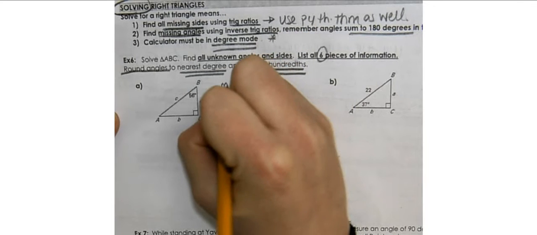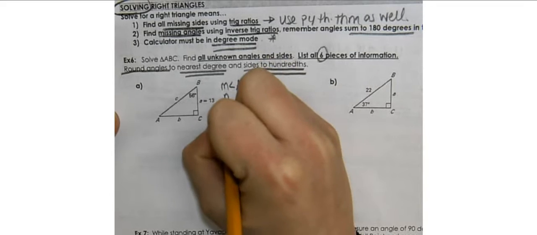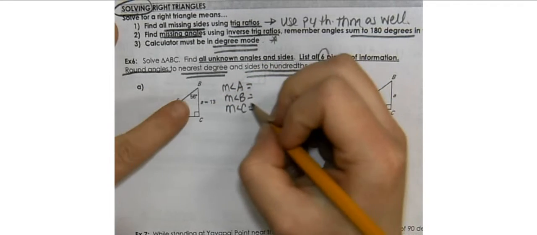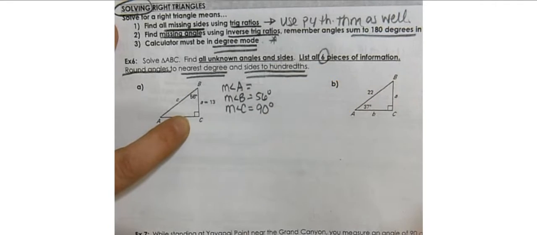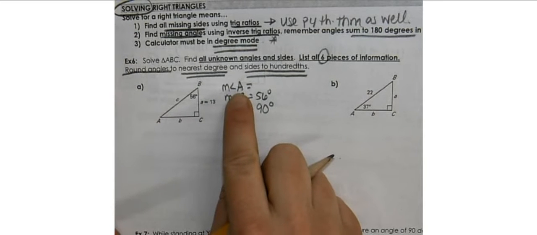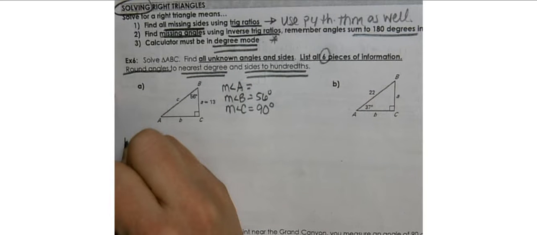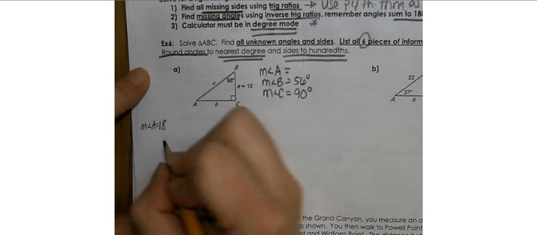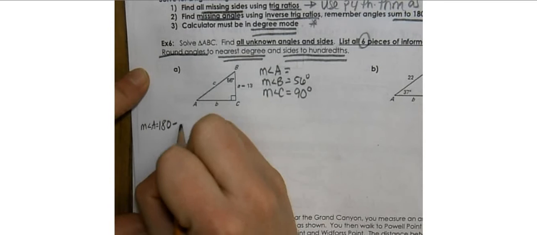So I'm going to write the measure of angle A equals, the measure of angle B equals, and the measure of angle C equals. I know that angle B is equal to 56 degrees and angle C is equal to 90 degrees. So I can find the measure of angle A rather easily because I know that all of the angles of a triangle add up to 180. So I'm going to write the measure of angle A is equal to 180 minus 90 minus 56.